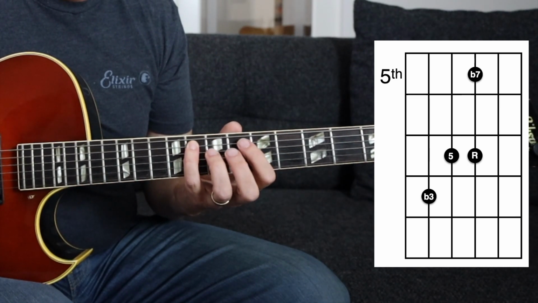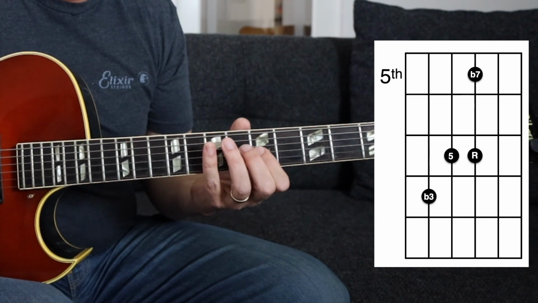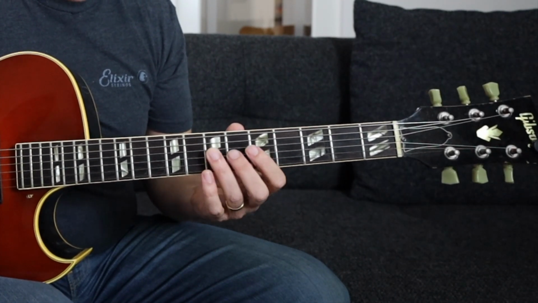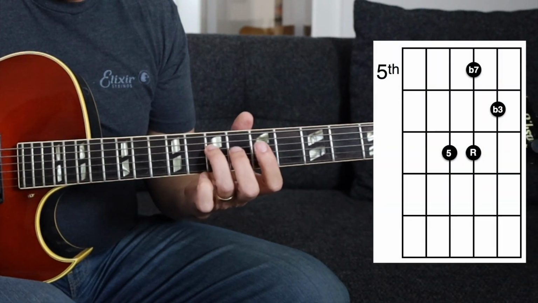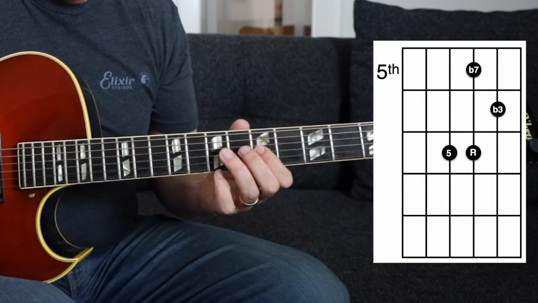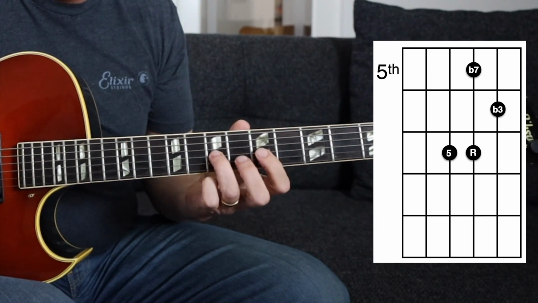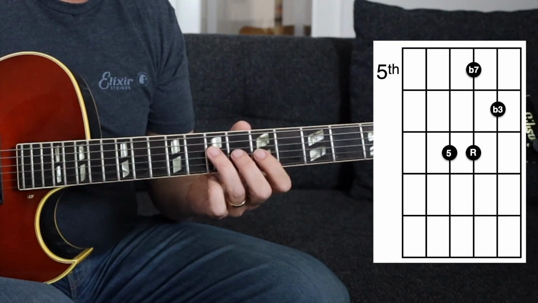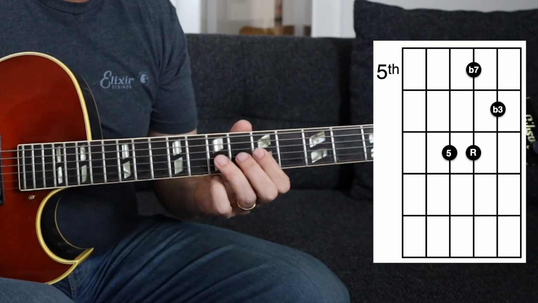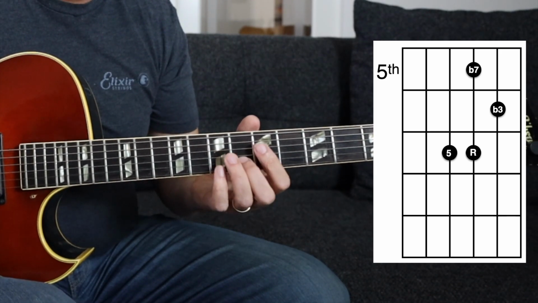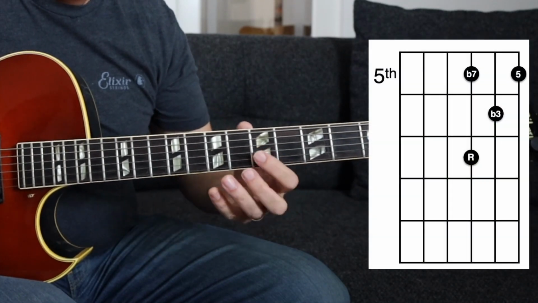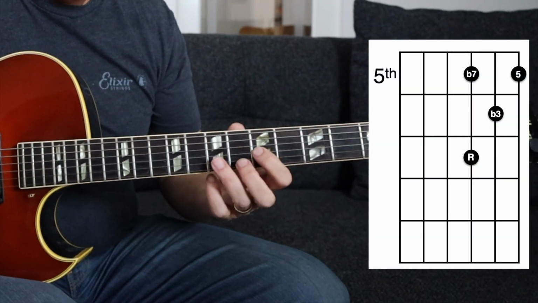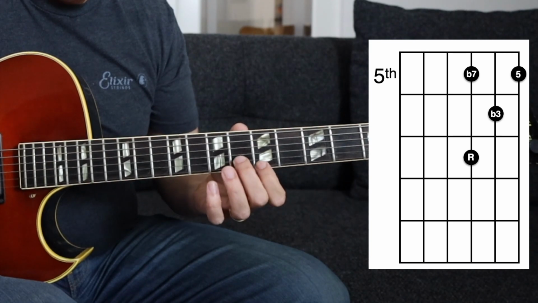That would be the 3rd, the 5th, the 7th, and the root. And then the next one would be 7, 5, 7, 6 fretwise, but those notes are A, C, D, F. And then we can start on the C note and play the next 4 notes, C, D, F, A.